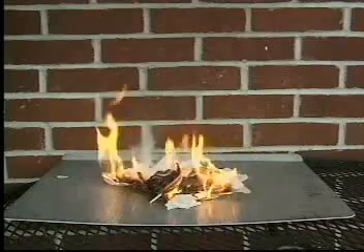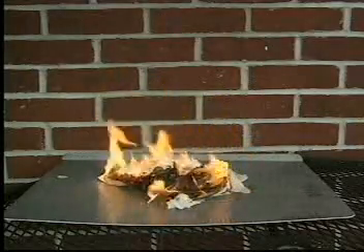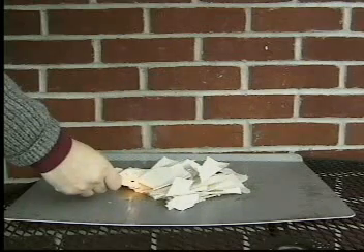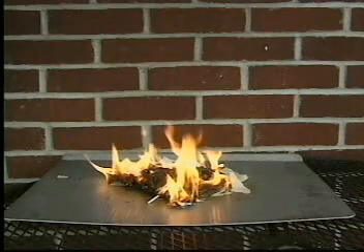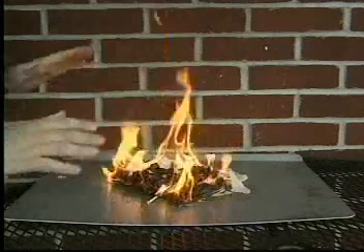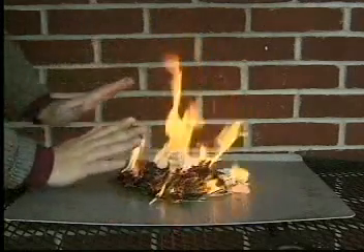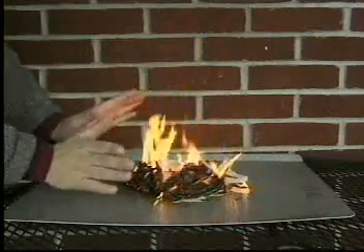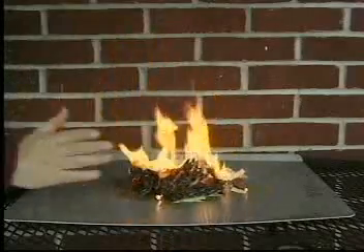One way we know that a chemical change is occurring is that we can see it. Before the change, the paper looked white, but after the change, it was black. Another clue that a chemical change occurred is that heat is given off. We can feel the warmth from the burning paper.